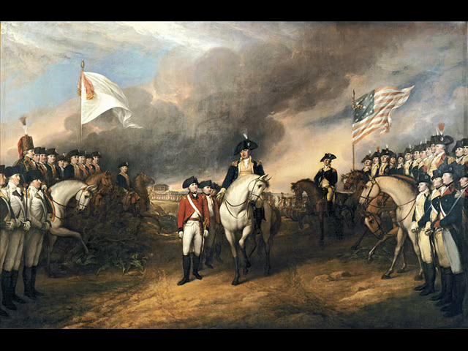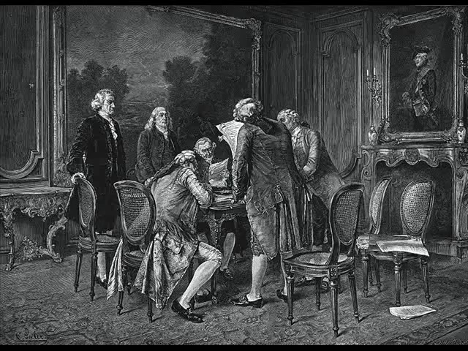The last major battle of the Revolutionary War was at Yorktown in 1781. Washington's army was strongly supported by French naval and military forces. At this point, Britain's General Charles Cornwallis had nowhere to turn and ultimately surrendered. However, the war was still not formally over yet.